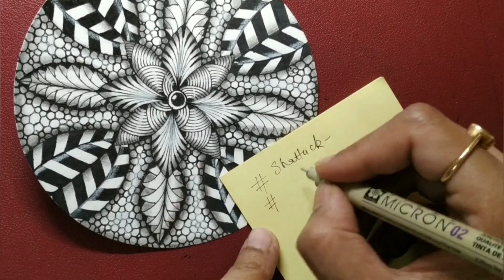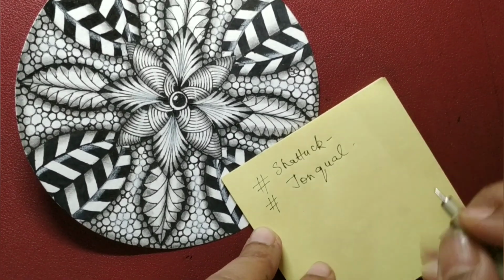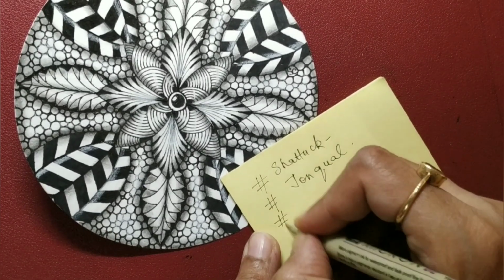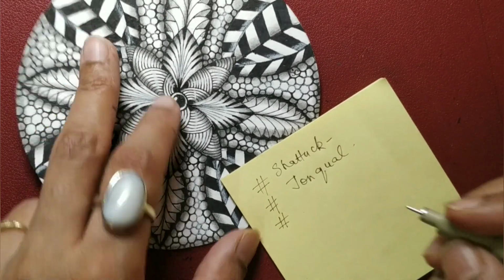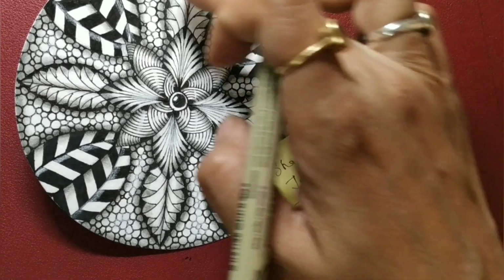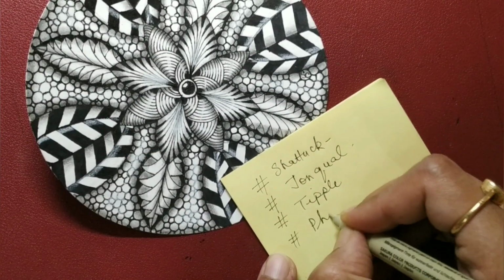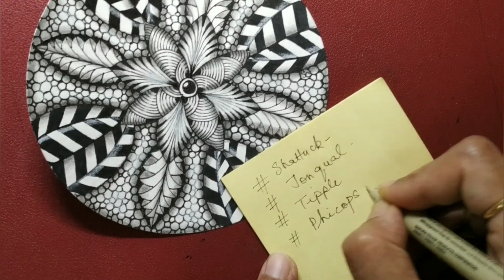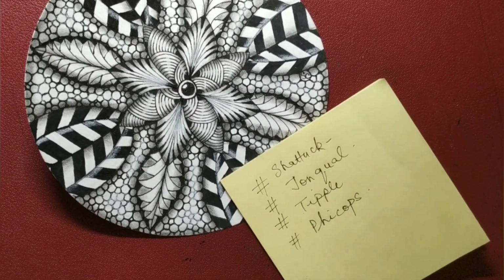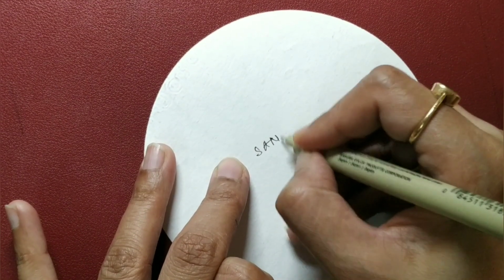This pattern is called jongle, right? Again a Zentangle original. And this is stipple, the orbs, these, right? And this is a tangle called ficop, right? So these are the tangles that we used today, and take a moment to appreciate your tile.